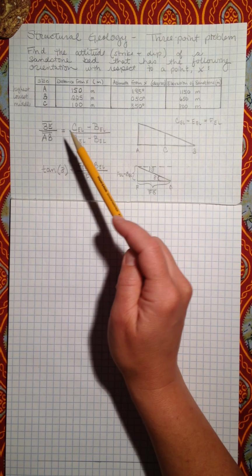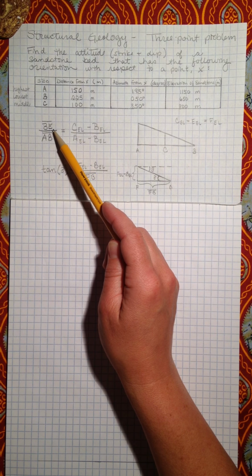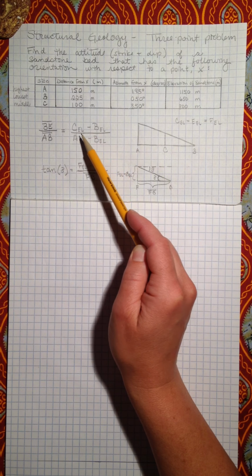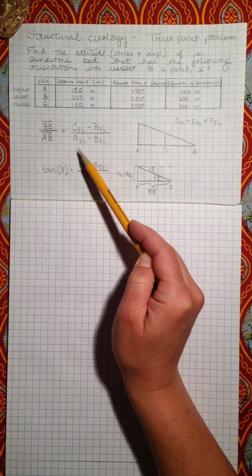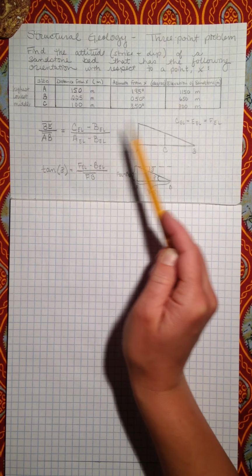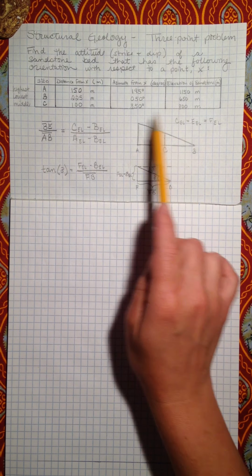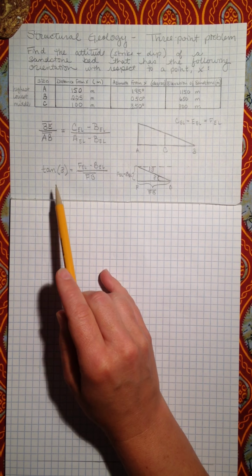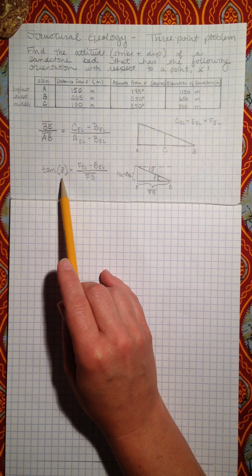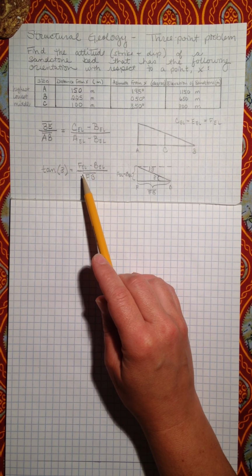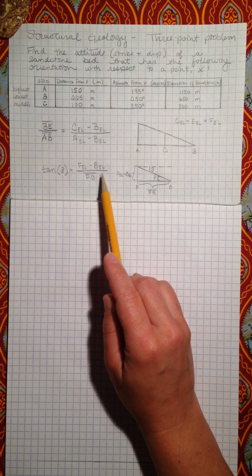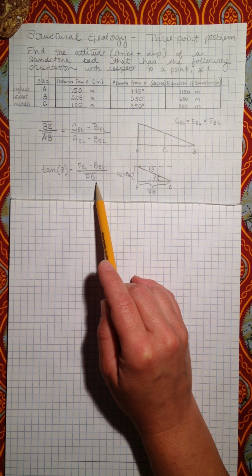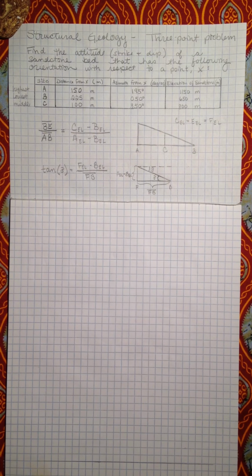We're saying that the distance from B to E divided by the distance from A to B is equal to the C elevation minus B elevation over A elevation minus B elevation. This is basically a way of looking at similar triangles, and we'll get into that a little bit later. Another given equation is that the tangent of delta, which is our dip, is equal to F elevation minus B elevation divided by the distance between F and B. And again, we'll get into that in a little bit.